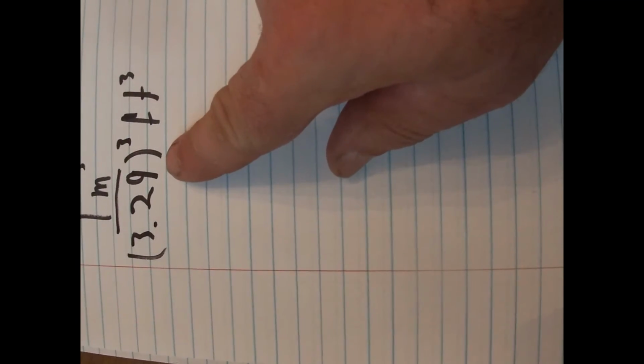But when you cube the bottom, it's important to remember that you have to cube the 3.29 as well. That number got cubed along with its units. Students forget to cube the numbers. That's why I suggest write it out 3 times.